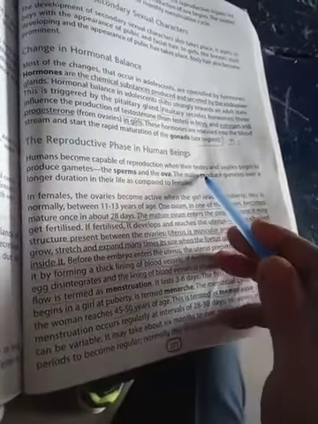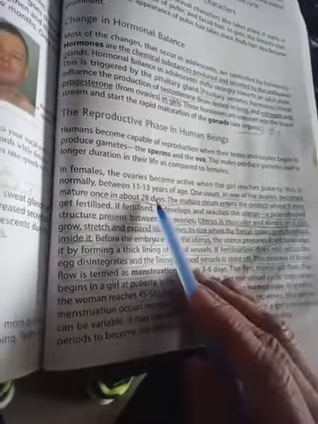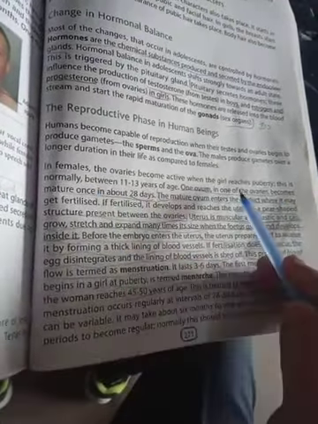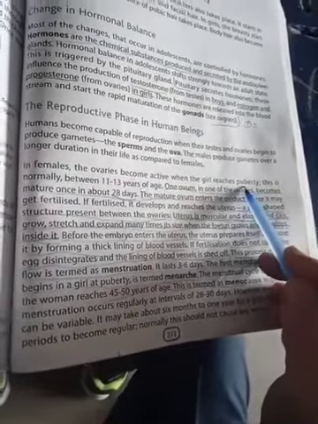In females, the ovaries become active when puberty is reached. That is the stage of reproduction.